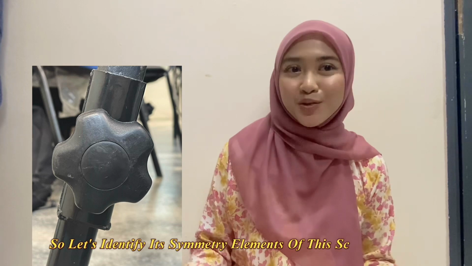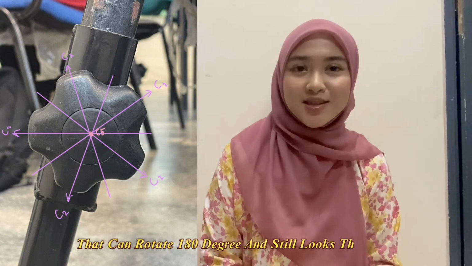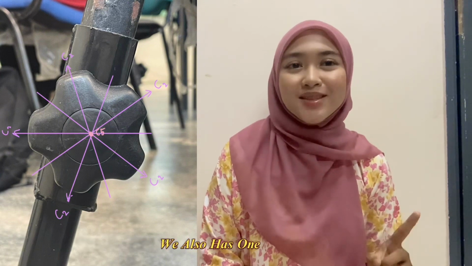So, for phase 1, the real-life object that we have chosen is the screw of a chair. Let's identify the symmetry elements of this screw together. In this screw, we have 5 C2 axes that can rotate 180 degrees and still look the same. We also have 1 C5.